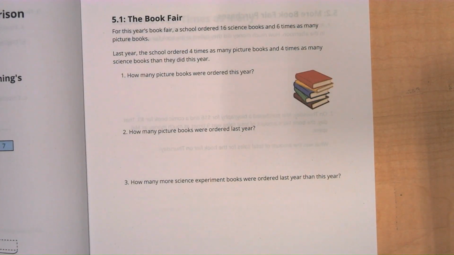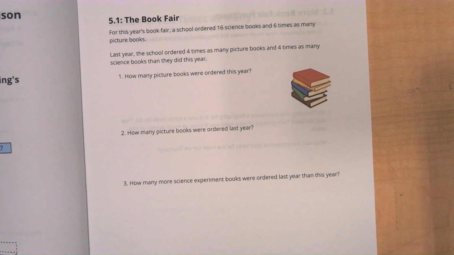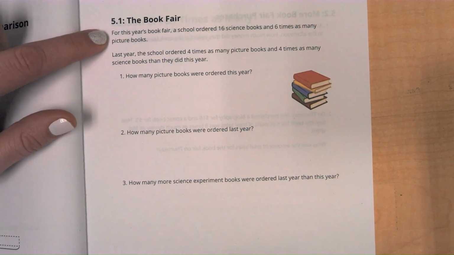All right, and finally, story problems with multiplicative comparisons. These story problems are going to be multi-step, and they're going to use multiplication and/or division, or addition and subtraction. It's a lot of interesting things happening in these story problems. So let's look at this story problem. Here's our problem right here. We're going to read the story.